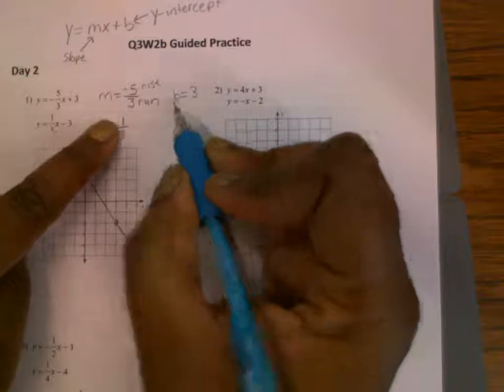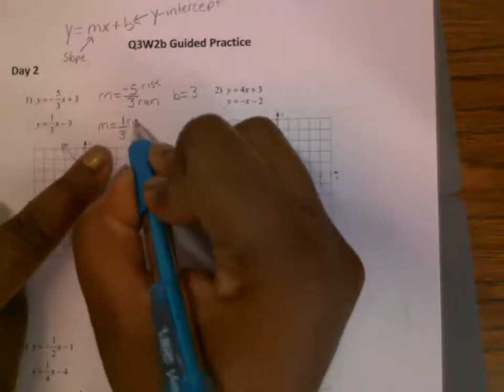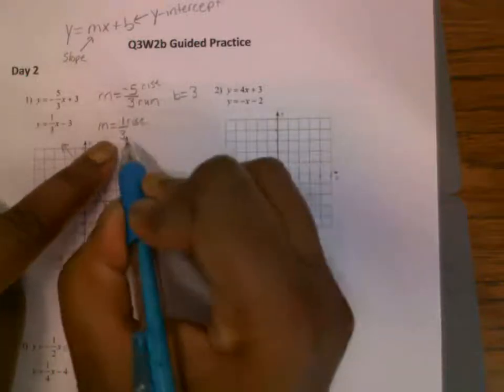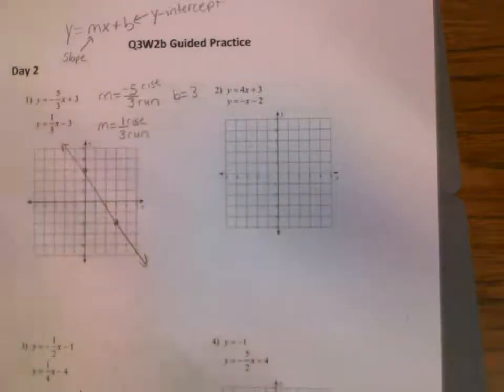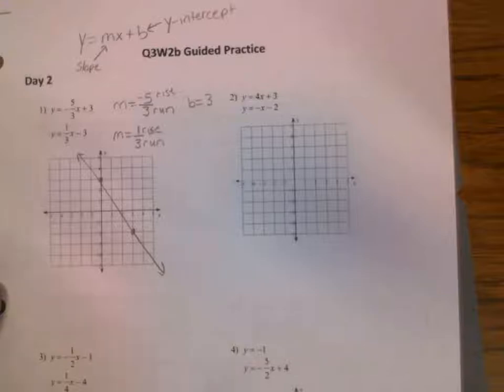Again, the top part of the fraction is going to be my rise. That's how far I go up or down. The bottom of the fraction for slope is going to be my run. That's how far I go to the left or to the right.